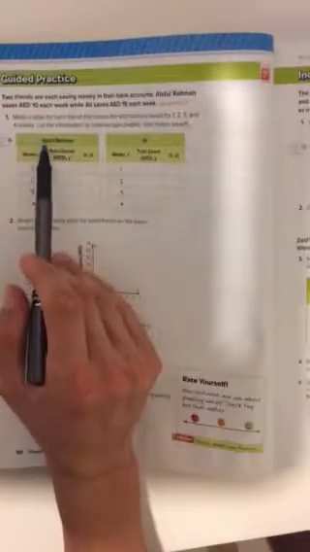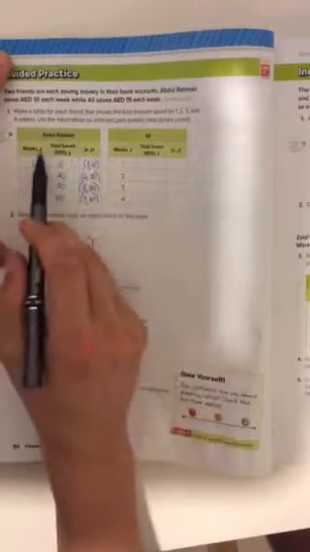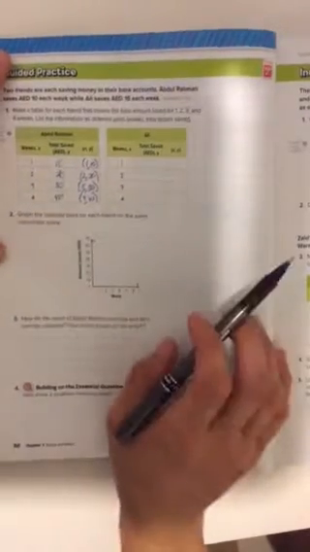Okay, so page 50, it says 2 friends are saving money in their bank accounts. Abdul saves 10 dirham each week and Ali saves 15 each week. Okay, so here's Abdul, week 1, 10 dirhams a week. 10, so the first week. Second week it's going to be 20, 30, 40. So to write these as ordered pairs, it's going to be 1 comma 10, 2 comma 20, 3 comma 30, 4 comma 40. Notice x, y. So here's your x, week, y, how much he saved.